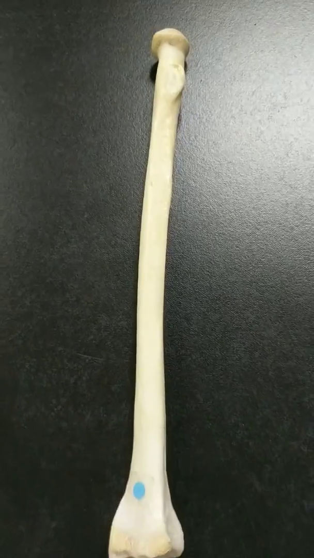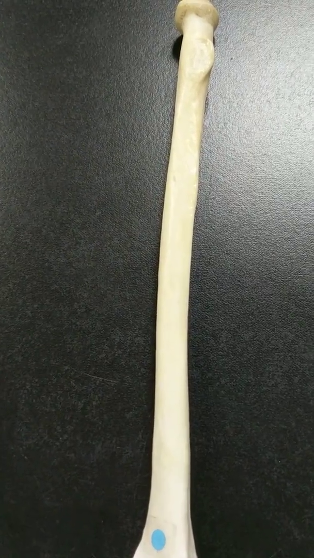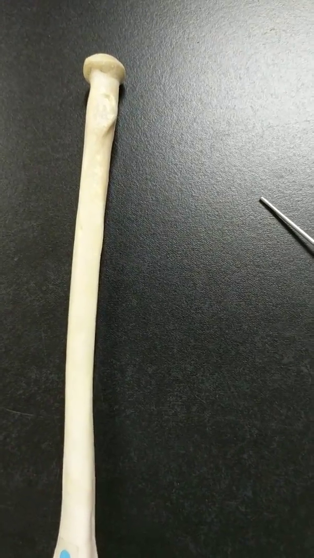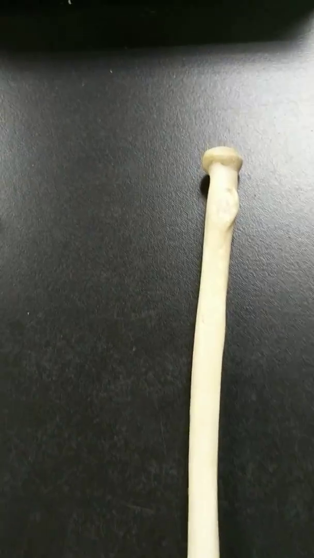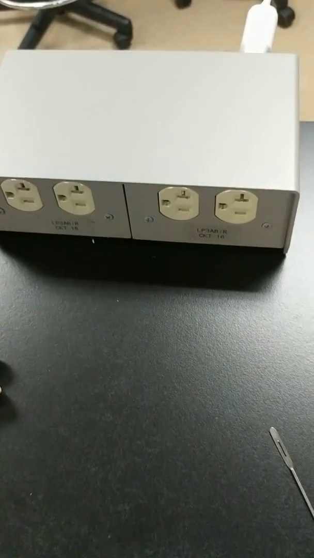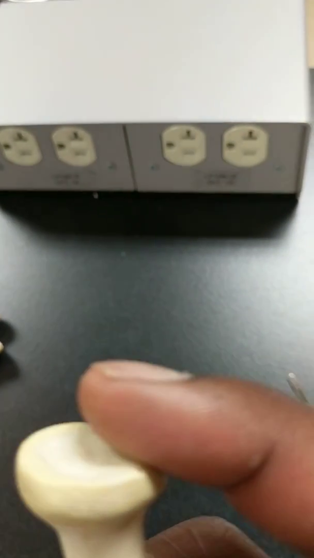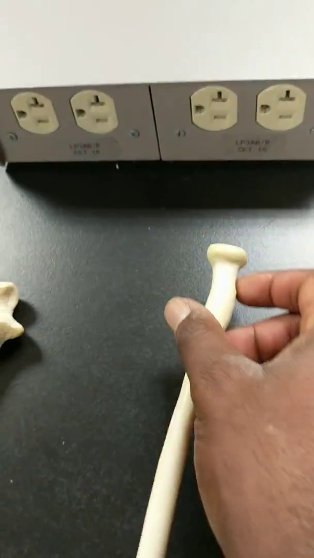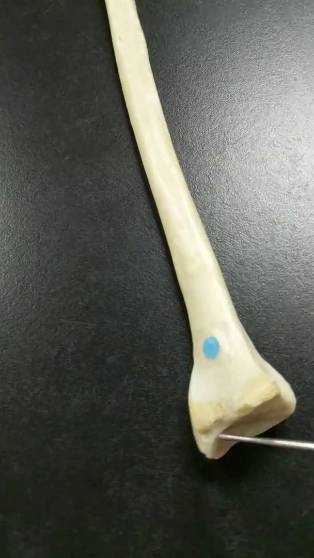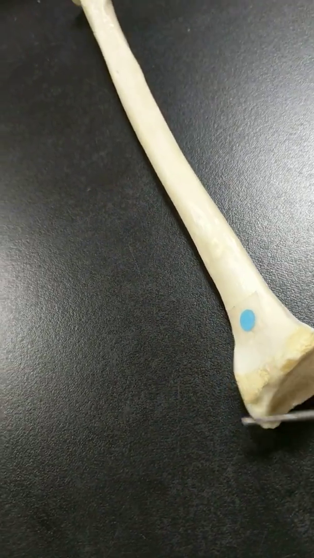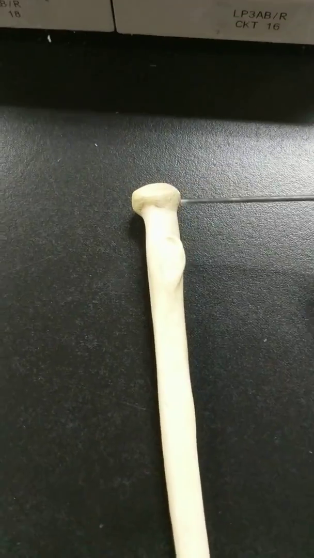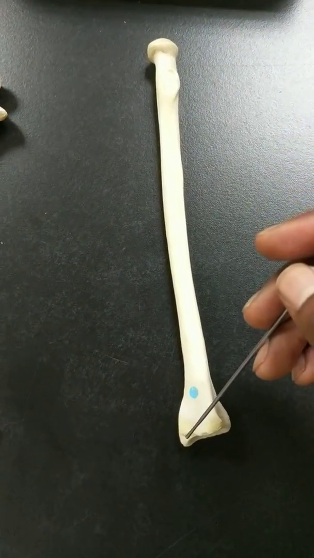This next one I wanted to go over is called the radius. The cool thing about the radius is that you don't need to know too much about it. It has kind of a drum-like structure on the top, and this whole area here is called the head. Where it's very pointy here, that's your styloid process. So you have your styloid process here and your head here.